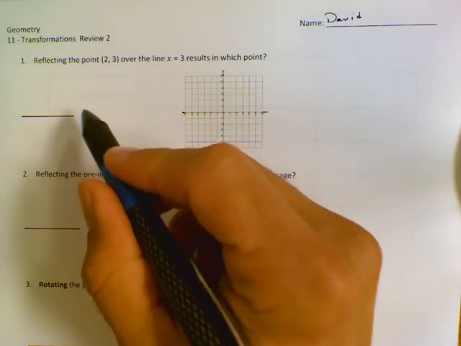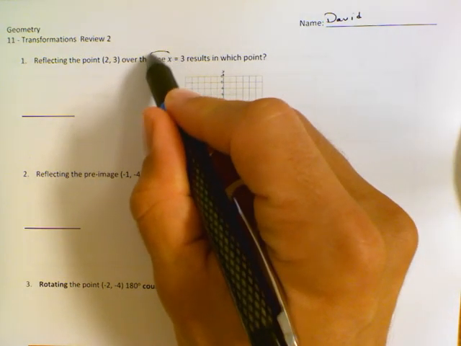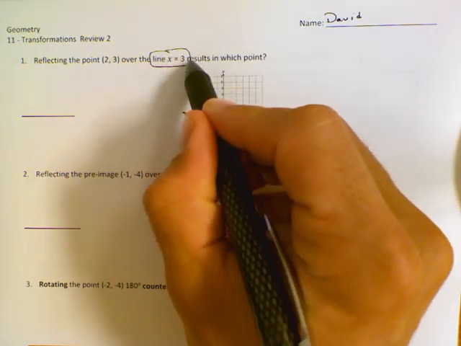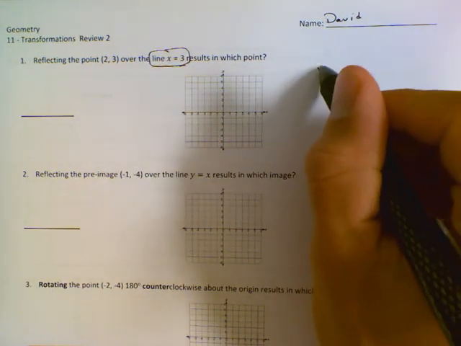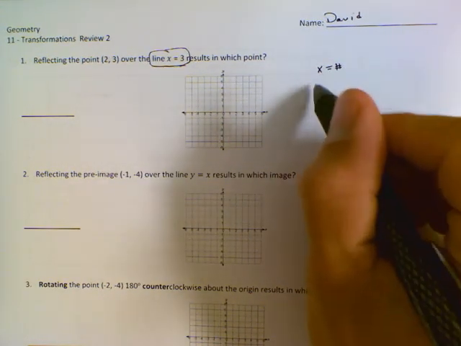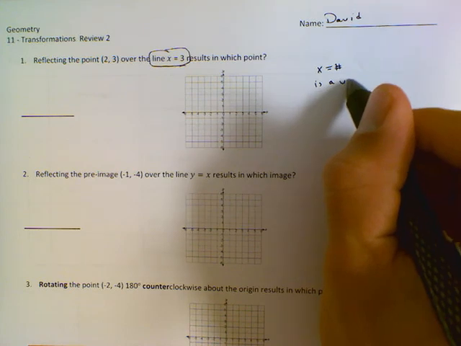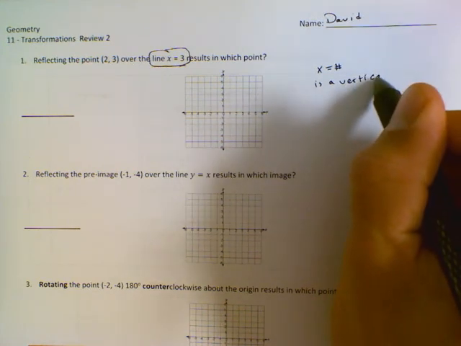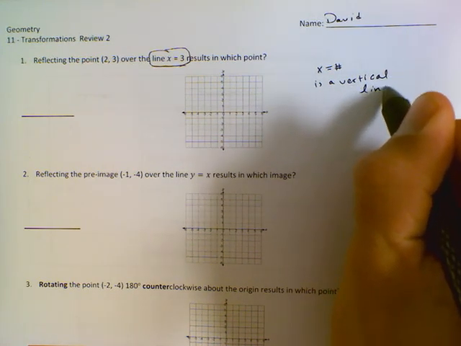Okay, so the biggest mistake that some people will have on number one is that x equals a number is a vertical line. Alright?